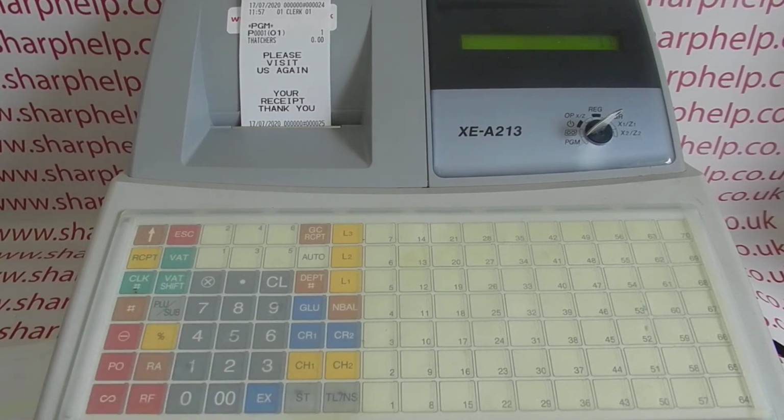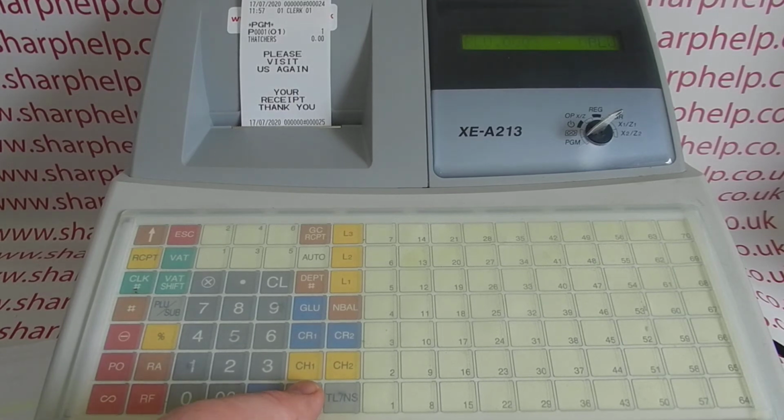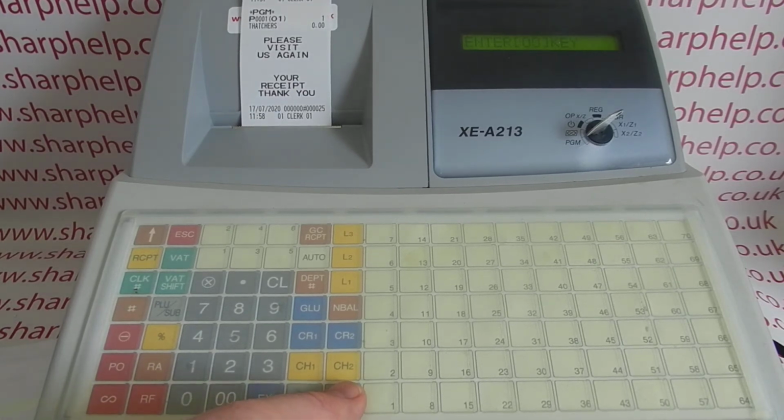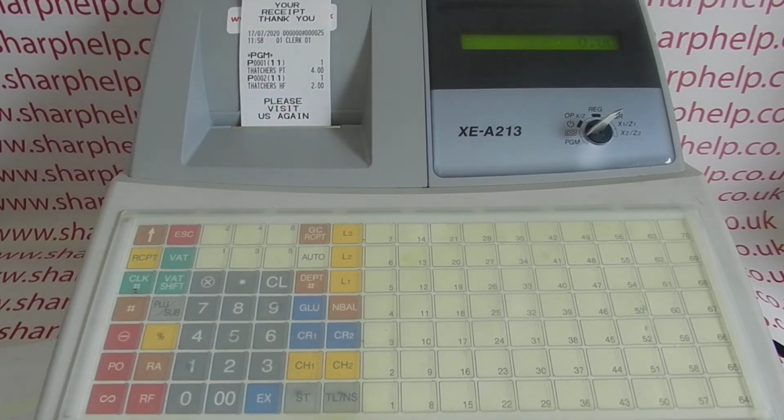Crucial to get the department right. It's easy when you get into the zone of doing loads of PLUs. It's really easy to go through it fast and then get the department wrong. But as I've said before, the department's crucial because that's your reporting and also your tax rates as well.